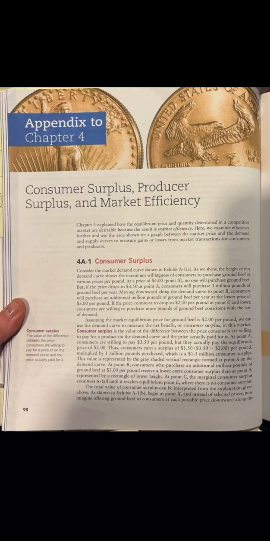Assuming the market equilibrium price for ground beef is $2 per pound, we can use the demand curve to measure the net benefit, or consumer surplus, in the market. Consumer surplus is the difference between what consumers are willing to pay for a product on the demand curve and the price actually paid for it. At point A, consumers are willing to pay $3.50 per pound, but they actually pay the equilibrium price of $2 per pound. Thus, consumers earn a surplus of $1.50 per pound, multiplied by 1 million pounds purchased, which is $1.5 million of consumer surplus.